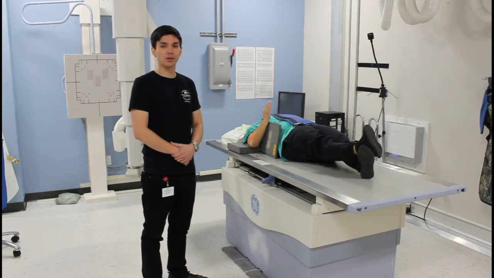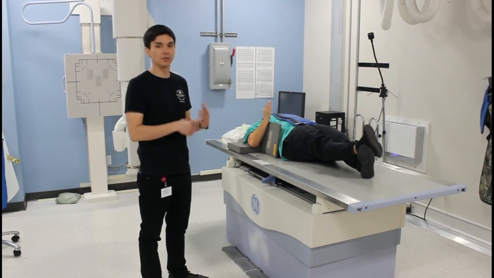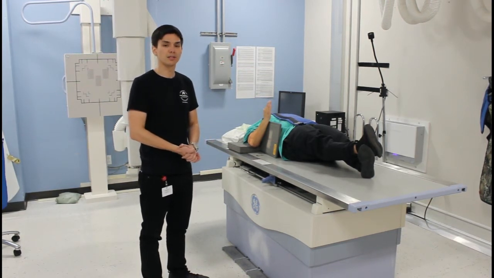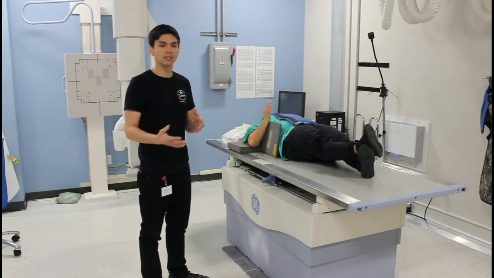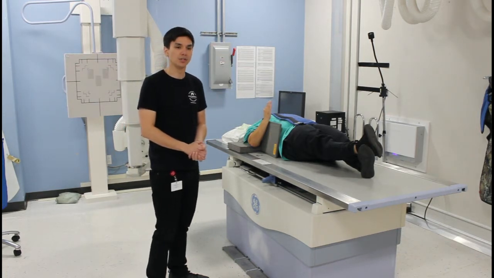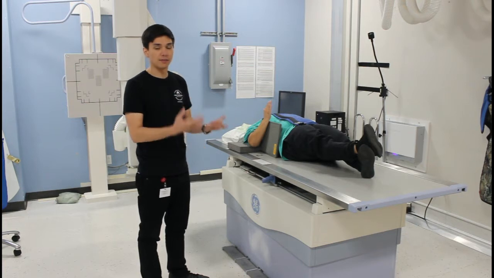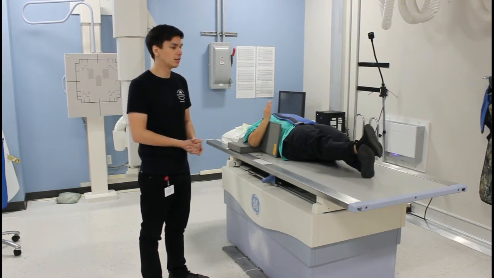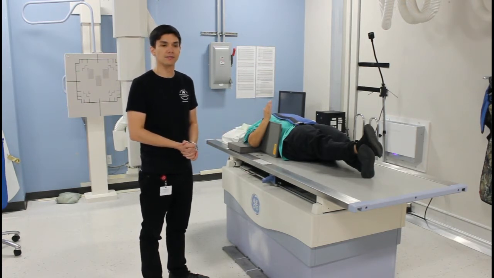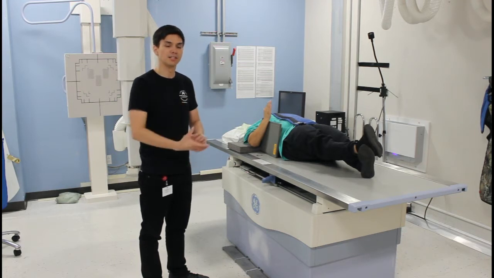So we're going to continue with the Coyle method, and this one is going to be focusing on the coronoid process of the ulna. So, similar to the previous supine position that we showed you, we are taking advantage of that tube angulation to elongate the coronoid process of the ulna when the patient cannot fully extend their arm.